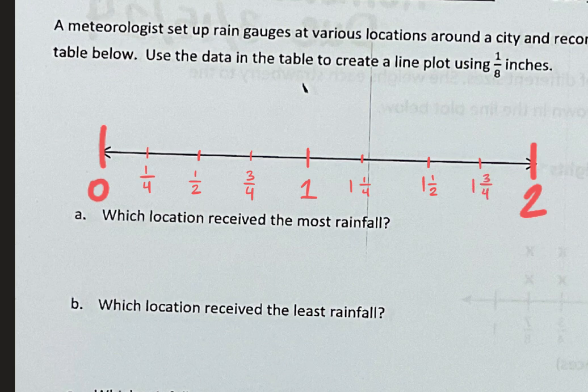And so now I've split this number line into fourths. But what do we need to split it into? Eighths. Each section needs to be split into eighths. So now, since I have fourths, if I half each individual fourth, I will have my eighths that I need.